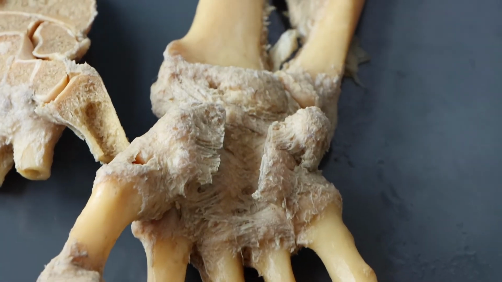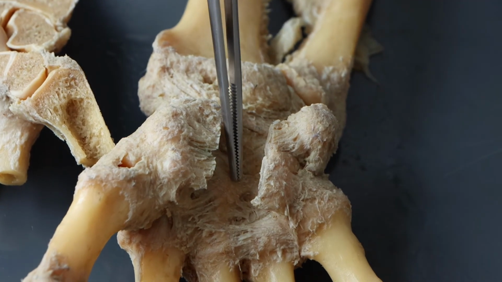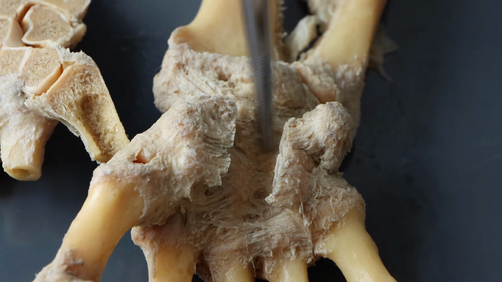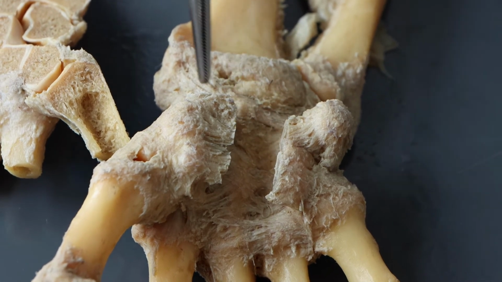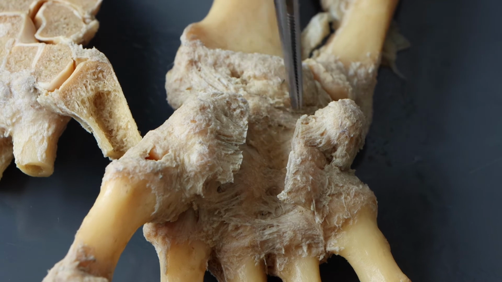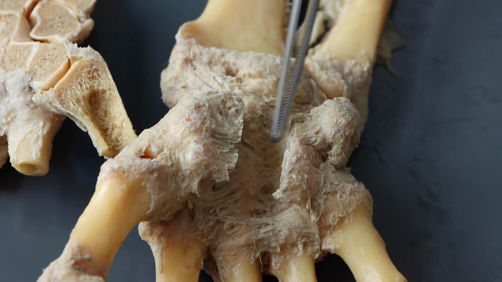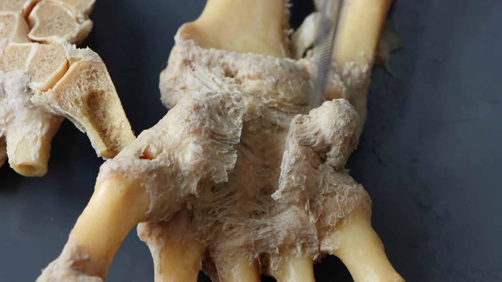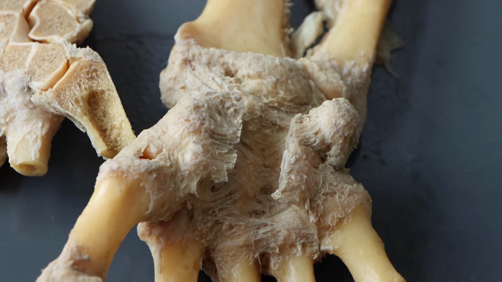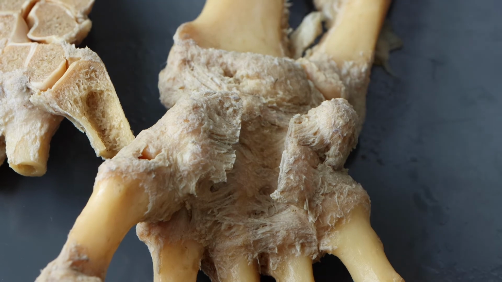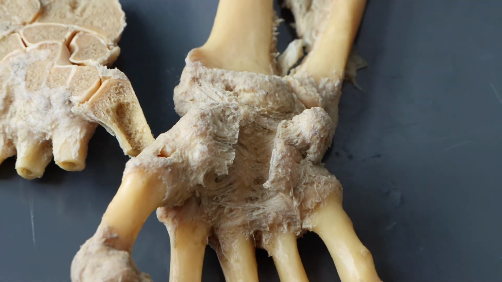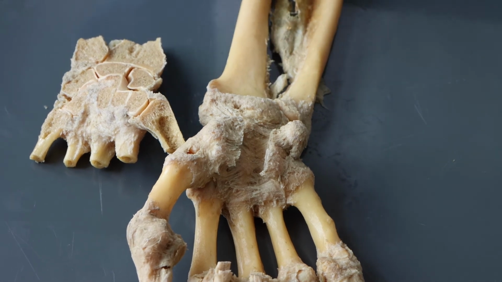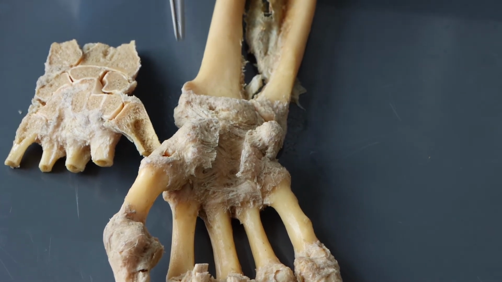capitate bone, the small head that it has, and it goes proximally, radiating to the proximal row of the carpal bones, or the carpal bones that are located in the proximal row. So that's why it has a specific name, which is called the radiate ligament, because it's radiating proximally to the proximal row. Here is very important also, as I mentioned already in the bone session.